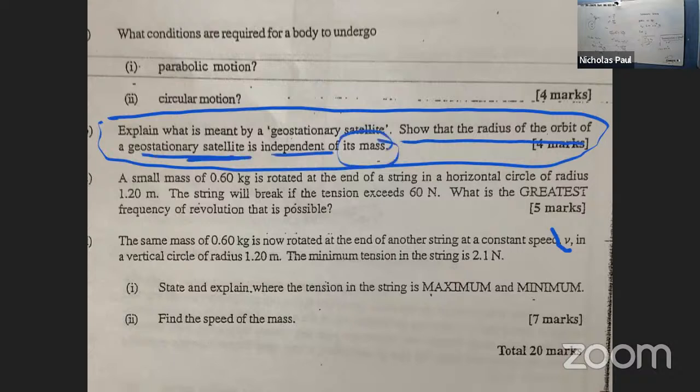Right now, what do you think about that? Put that in and see what happens. We have a paper for this, and I use the real brackets. Show that the radius of the orbit is independent of its mass. Technically, it's right there, but I want to see if you can explain how come it's right there.